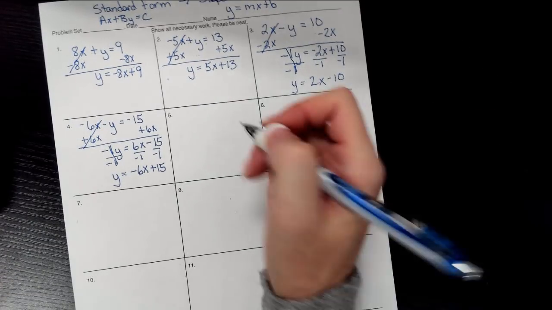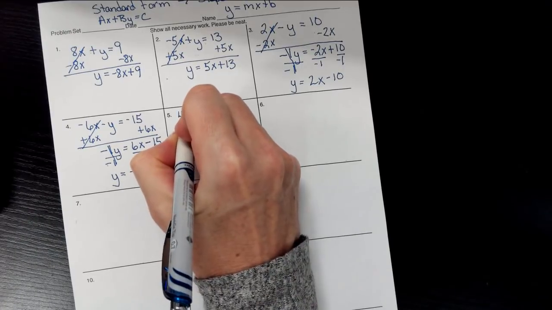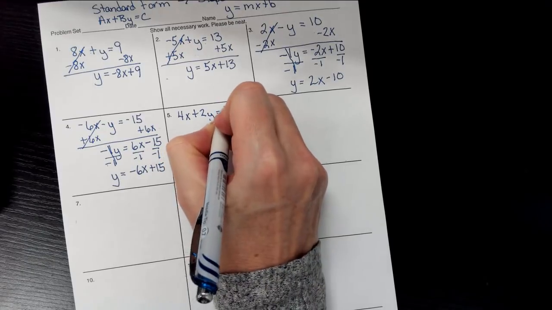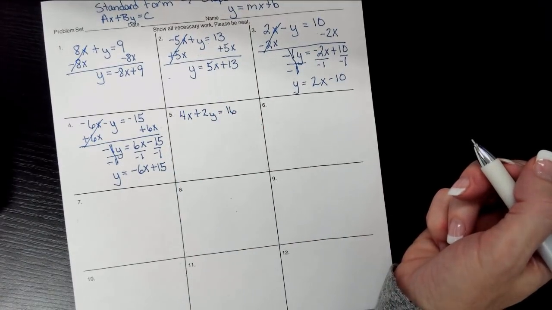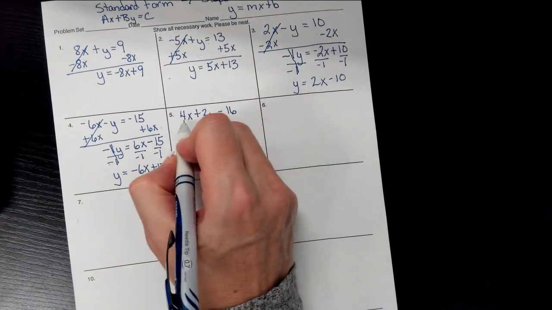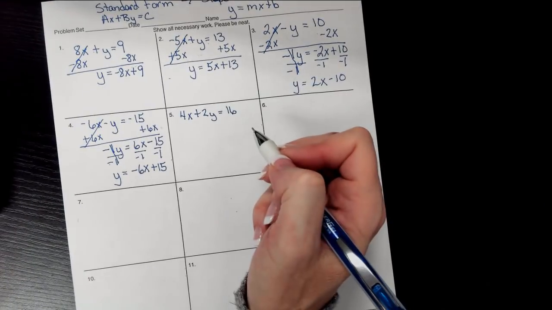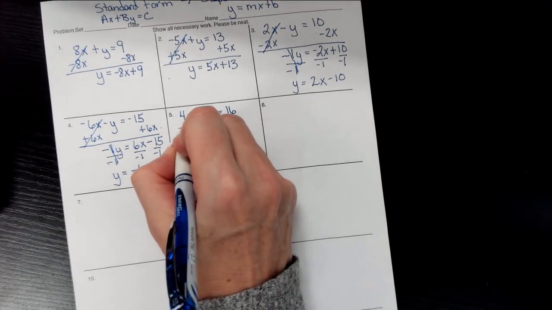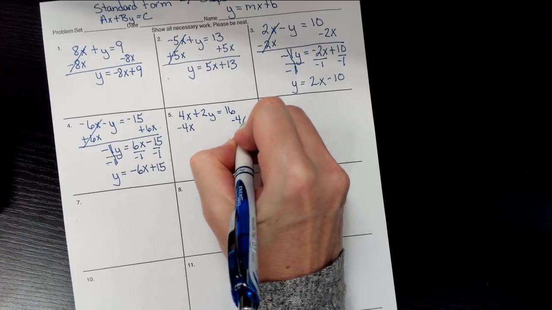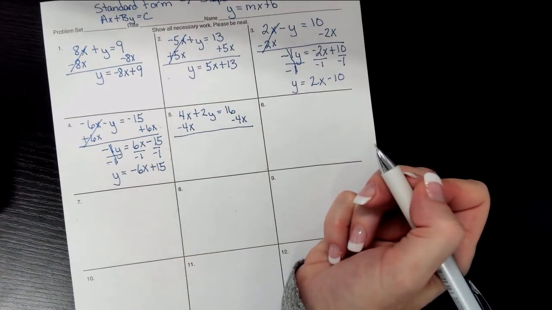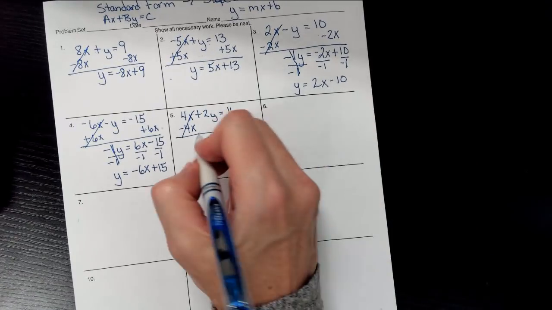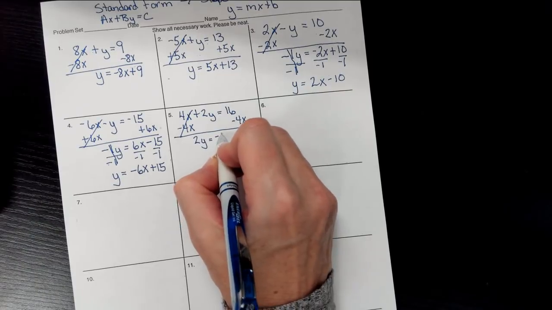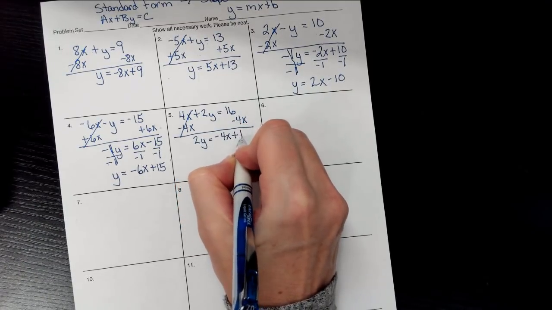All right, number 5. Let's add a little bit to it. Let's say I got 4x plus 2y equals 16. Still taking care of that x first. So it's a positive 4x. So what am I going to do? What's the opposite of positive 4x? Yes, that's negative 4x. Show it on both sides. That zeroes out. So I have 2y equals negative 4x plus 16.